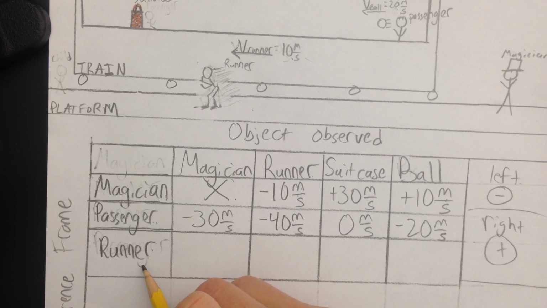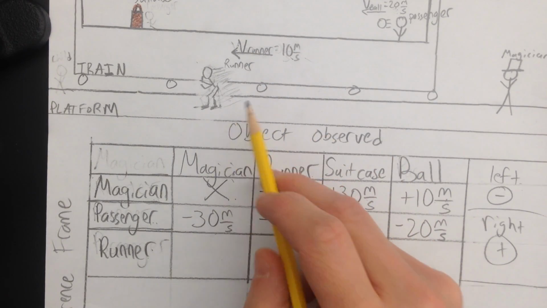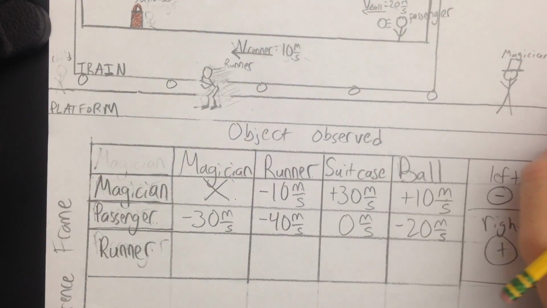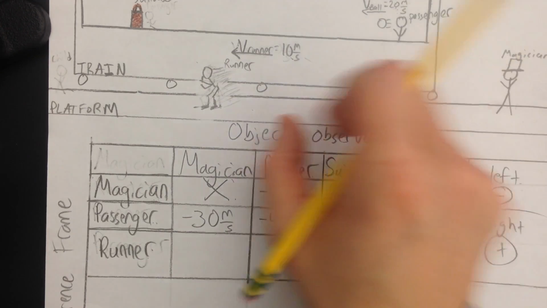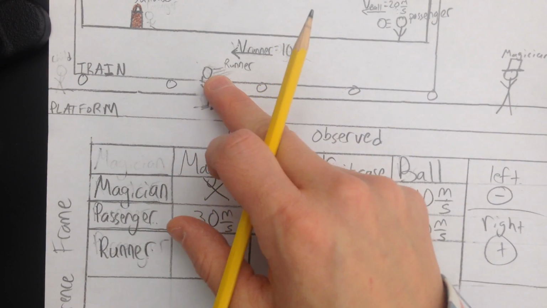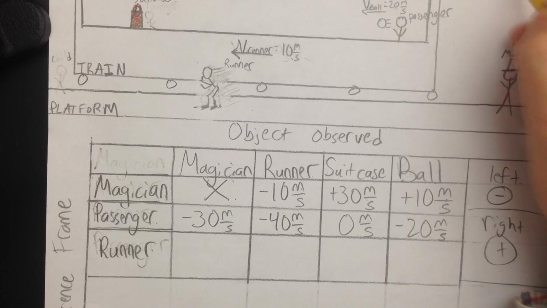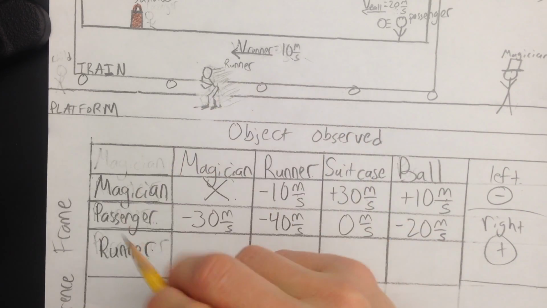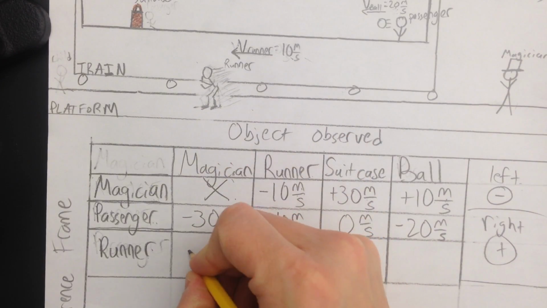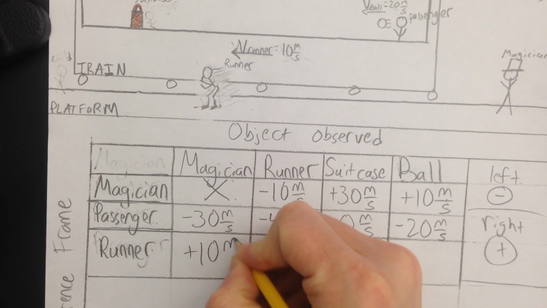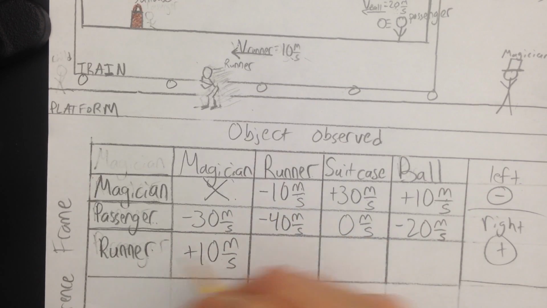Okay, so what does the runner see? How does the runner see the magician? Well, the runner is moving backwards at 10 meters per second on the platform. So he's getting further from the magician. So the magician seems to be moving to the right from the runner's perspective. The magician's getting more forward relative to the runner rather than closer to the runner. So the magician seems to be moving in that positive direction right there. And basically the only speed that counts is the speed of the runner going backwards there. The magician would see the runner going at negative 10, but the runner sees the magician going at positive 10 meters per second.